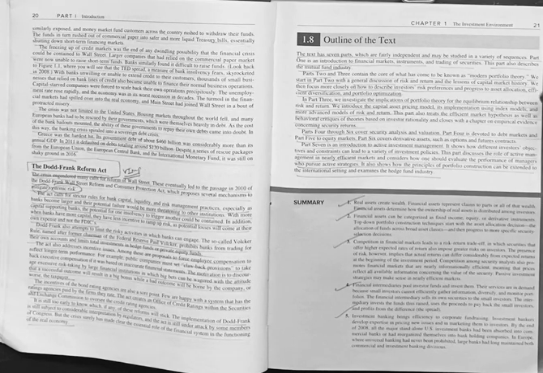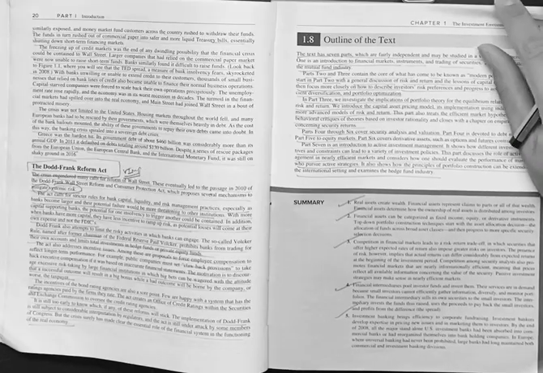Point 5, investment banking brings efficiency to corporate fundraising. Investment bankers develop expertise in pricing new issues and in marketing them to investors. By the end of 2008, all the major standalone US investment banks had been absorbed into commercial banks or had reorganized themselves into bank holding companies. In Europe, where universal banking had never been prohibited, large banks had long maintained both commercial and investment banking divisions.